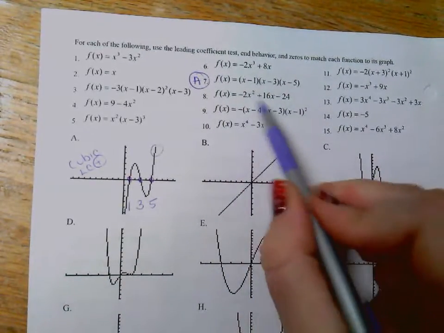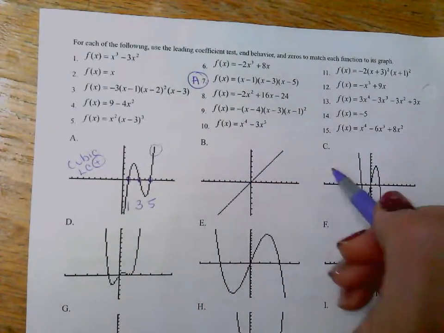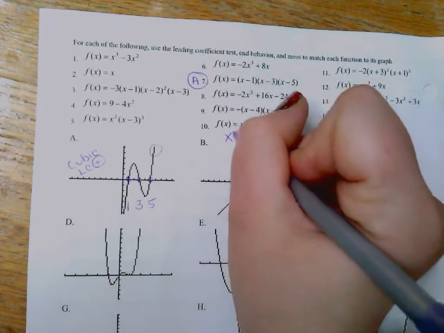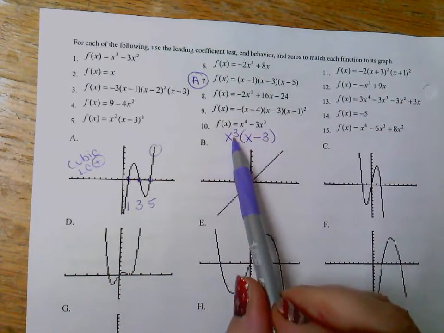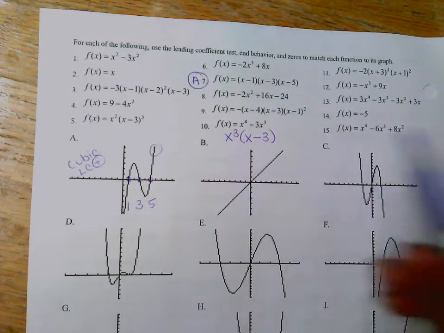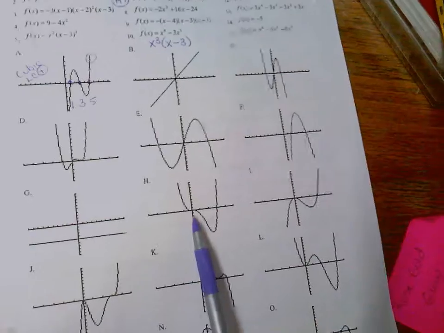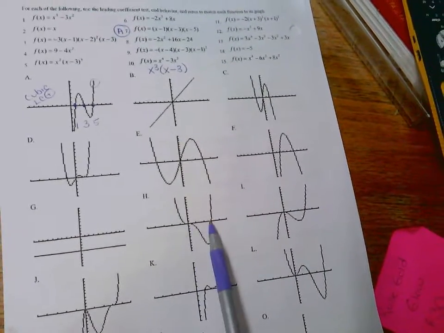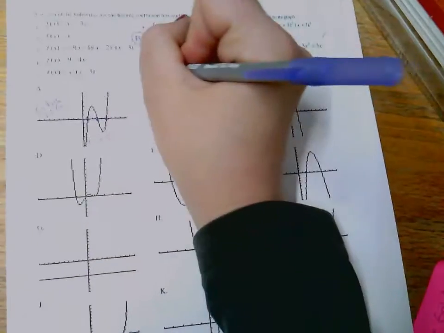But some of these are not factored. So for example, you might have to factor out number 10 or use a graphing calculator, but it has to be x to the 4th. And then if I factor out x cubed, I have x minus 3 left. So now I can see that my x-intercepts have to be at 0 and 3, and they both cut through. So let's see if we can find a 4th degree. Probably this one, right? 0 and 3, and they both cut through the x-axis with a positive leading coefficient. So I'd say that 10 is H.